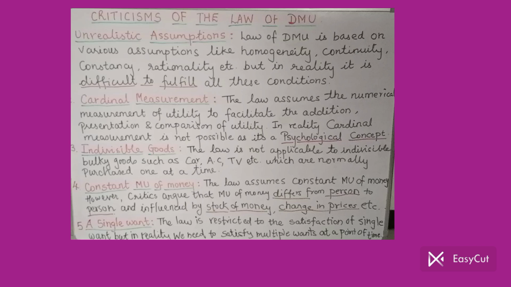Now, all of us know that Dr. Alfred Marshall has put forward this law of diminishing marginal utility, which is based on certain assumptions. He has mentioned various assumptions like homogeneity, that means uniformity, that each and every unit of consumption should be same in size, shape, taste, etc. Then continuity, there should be continuous consumption, constancy, rationality. So this law is based on various assumptions. But critics argue that in reality, fulfilling all these assumptions is not possible. Practically, it's impossible to fulfill all these conditions laid by Dr. Alfred Marshall. Hence they say that this law is of no use as we cannot fulfill the assumptions. So we can't see the functioning of the law. We can't test this law.